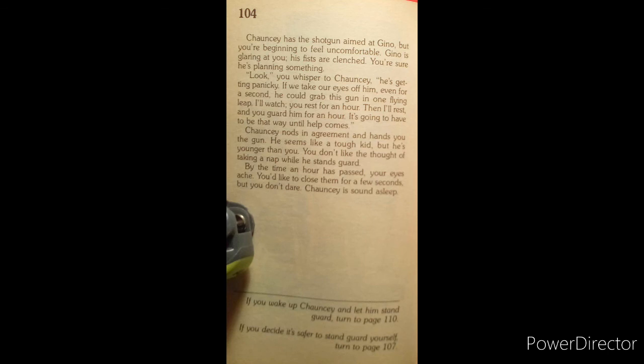You rest for an hour. Then I'll rest, and you guard him for an hour. It's going to have to be that way until help comes. Chauncey nods in agreement and hands you the gun. He seems like a tough kid, but he's younger than you. You don't like the thought of taking a nap while he stands guard.